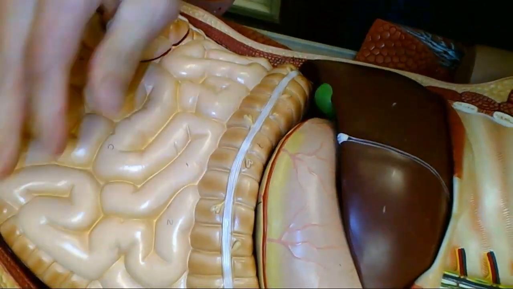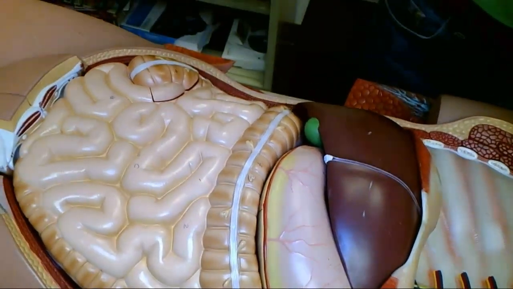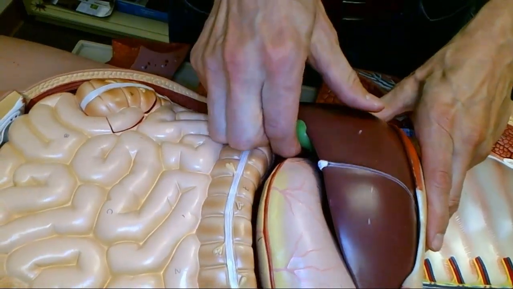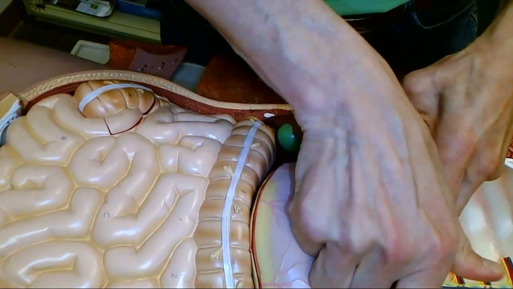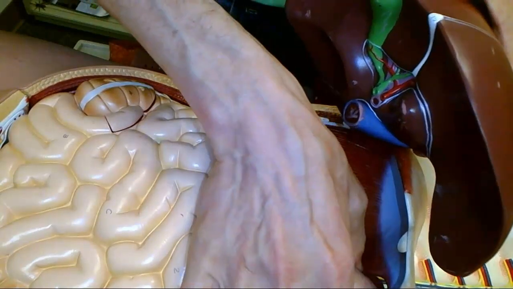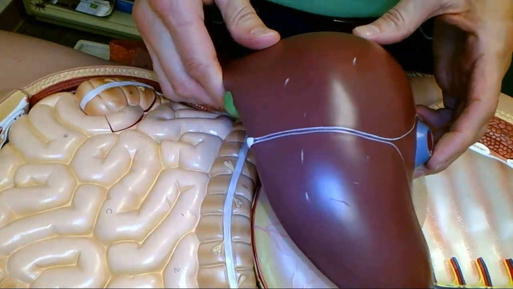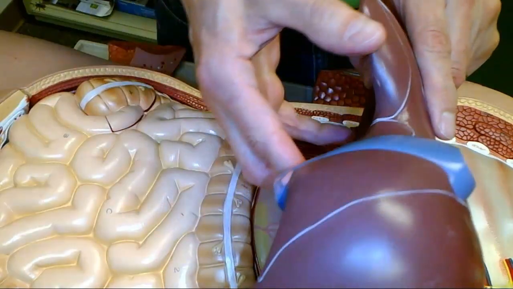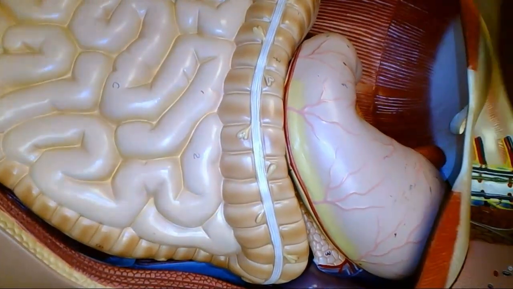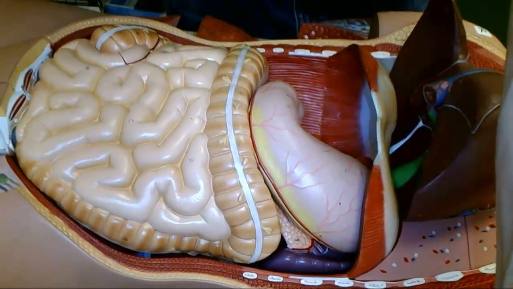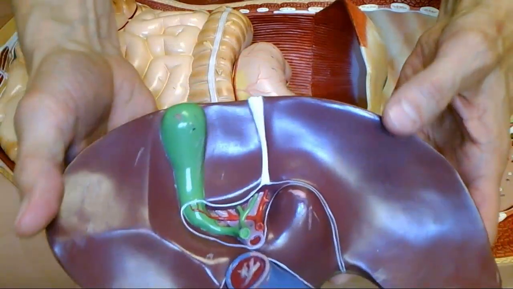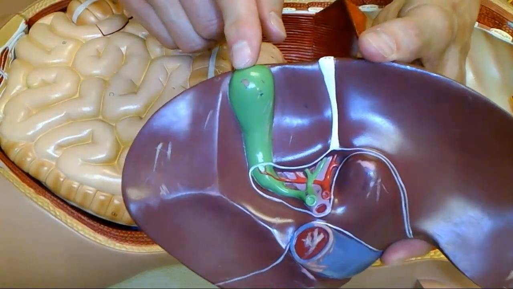Now let's go into the abdominal cavity. This liver here, getting these things out. Usually, if I have it upright, they kind of just seem to fall out all the time. But there's the liver. And on the back side of this model, it has the inferior vena cava. Let's see if I can get this higher up. So there's the liver.